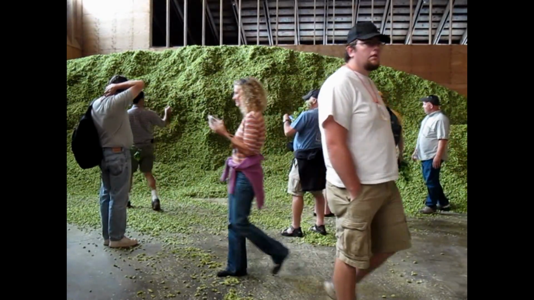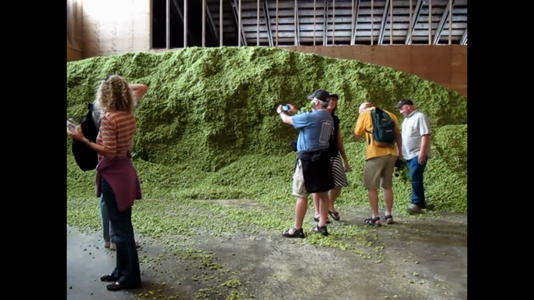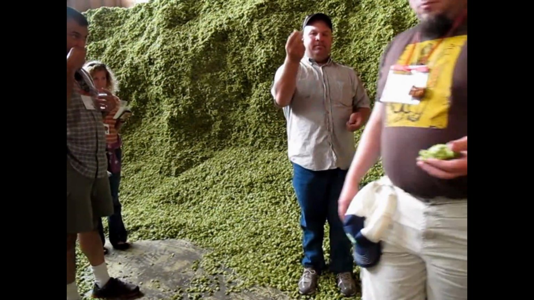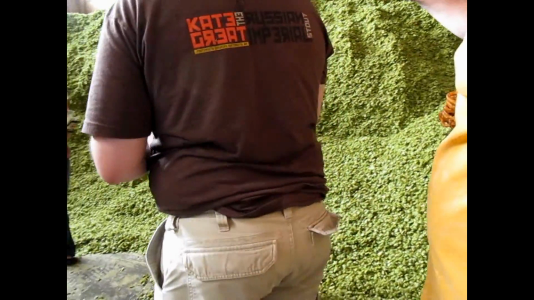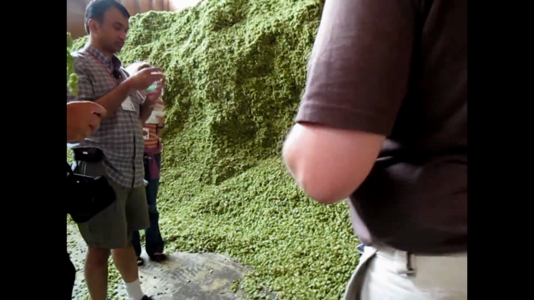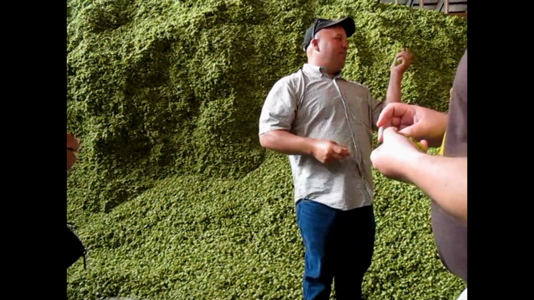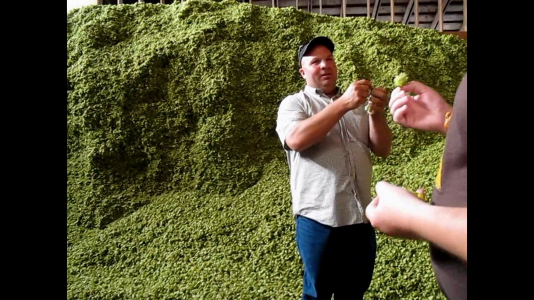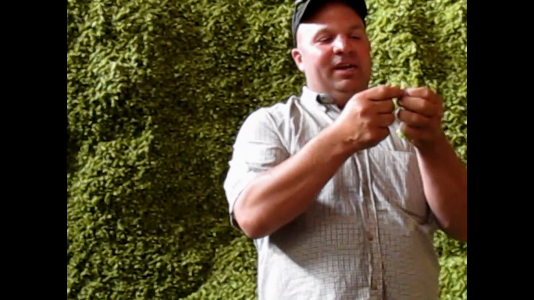Can I roll around? Can I make a snow cave in there? You take the hop in your hand, and you have to get into the core with your finger, and that's what you have to have dry. You don't care about the oil or all the grease that comes, the lupulin from the petals. You get to the core, and that's how we know if it's dry.